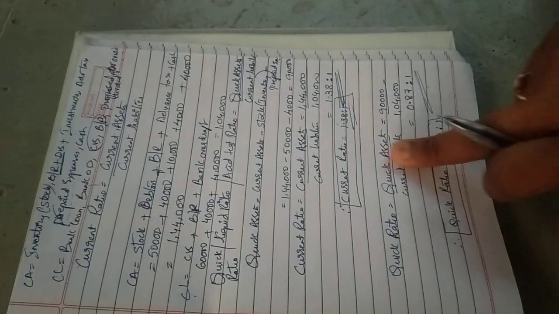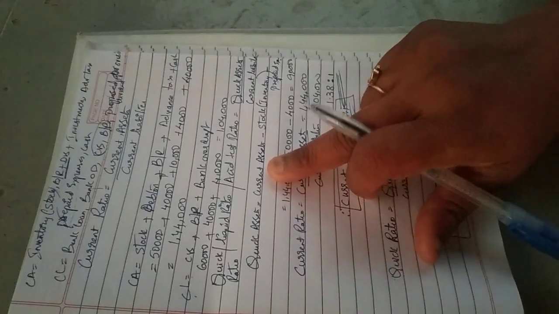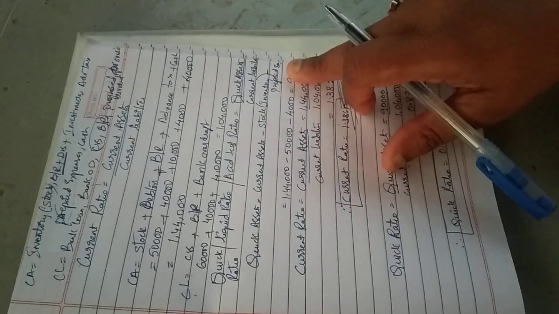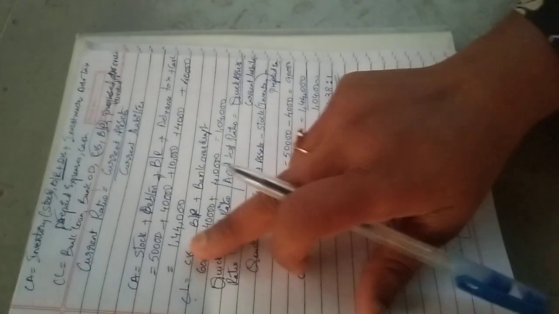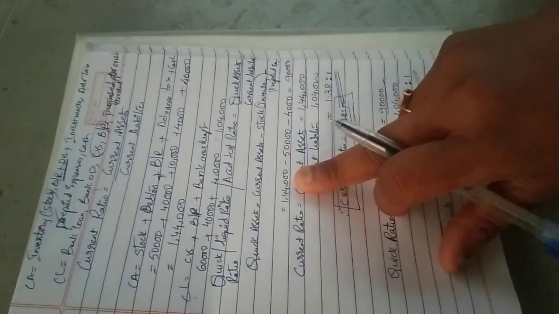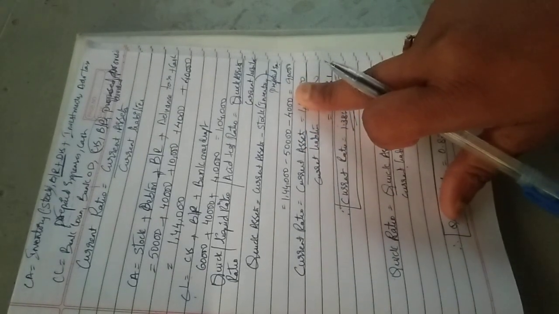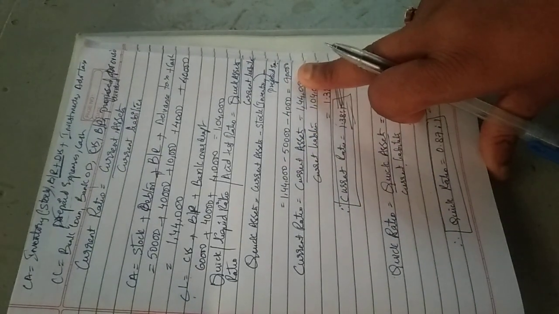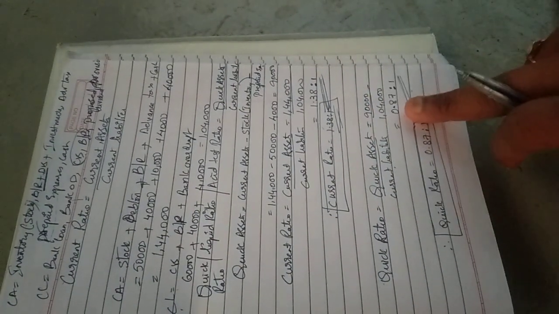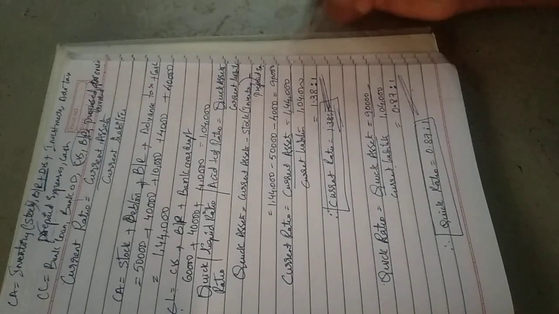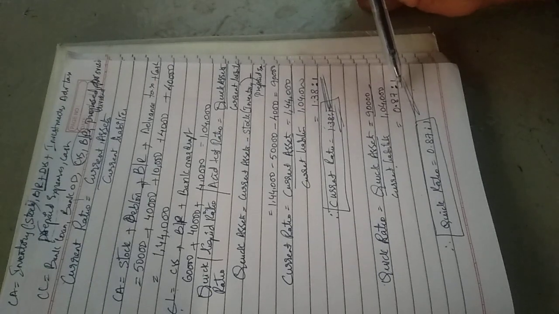Now quick ratio is quick assets by current liabilities. Now how do I get quick assets? Your current asset minus stock minus prepaid expense minus advance tax. You already found your current asset, 1,44,000. From that, minus stock or inventory minus your prepaid expense or advance tax, that will give you 90,000. Substitute in the formula: quick assets by current liabilities. So 90,000 divided by your current liability, which is 1,04,000. So when I do it, I get 0.87:1.